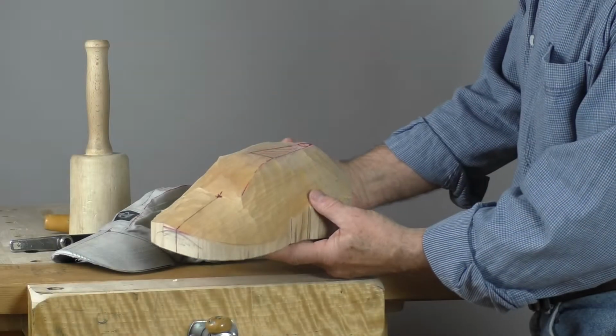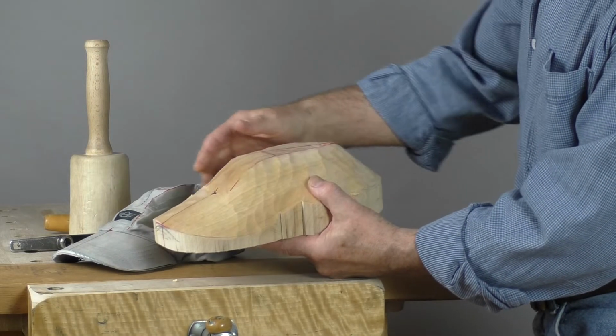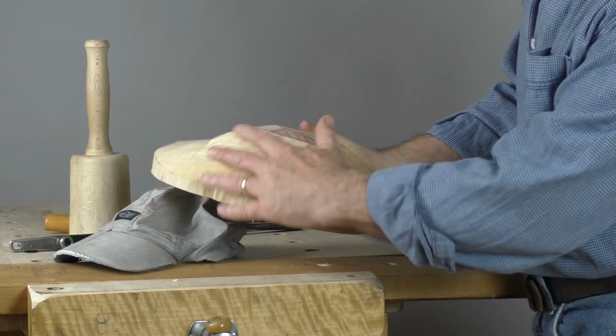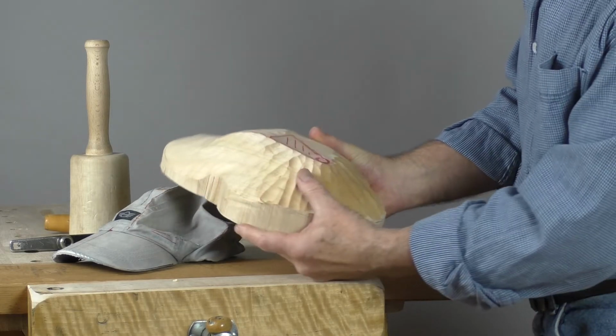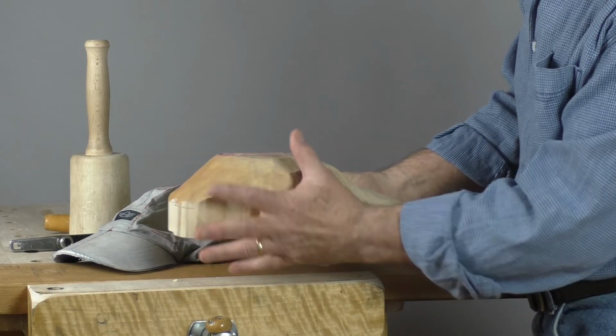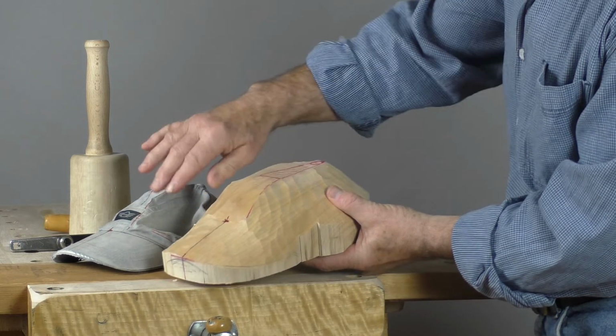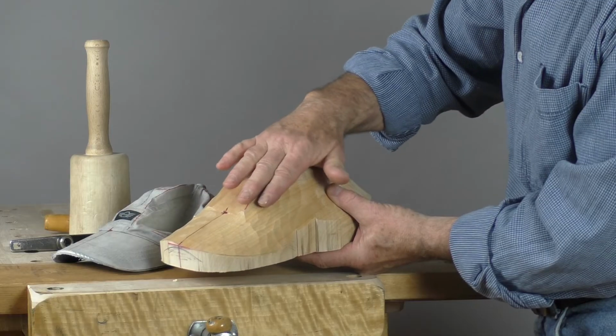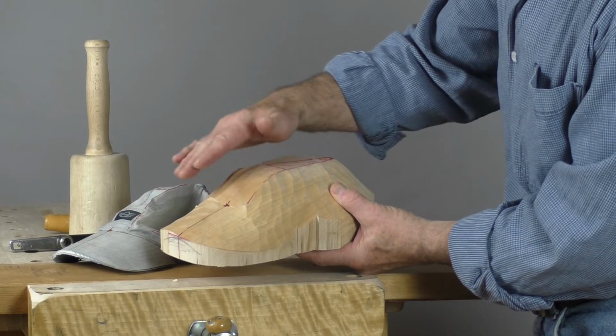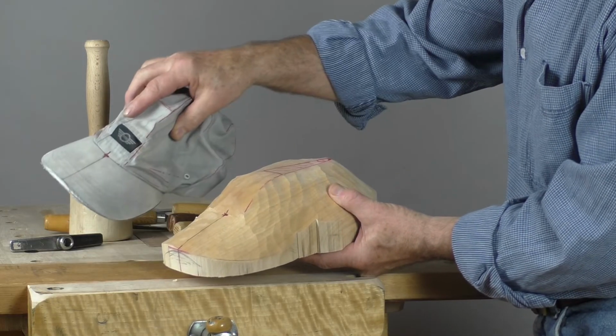Here's the hat at the end of that stage. It's the first pass that's removed the corners, so the original square block is now looking a bit more cap-like. But not very. We still have some work to do, and that'll involve refining these surfaces and starting to take away a few of those hollows that we've seen in the cap here.